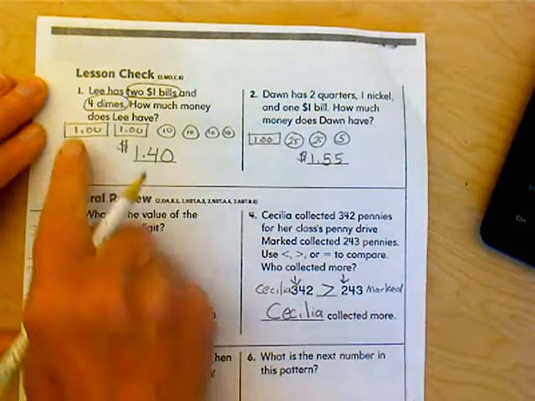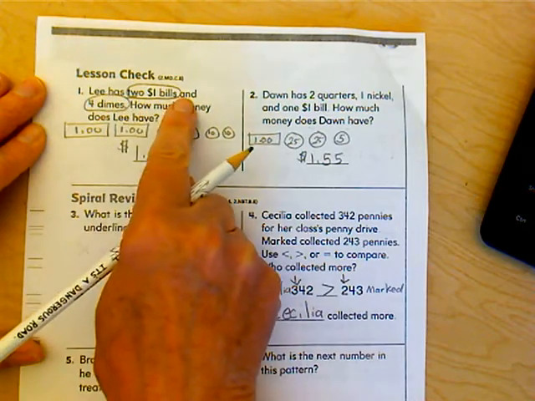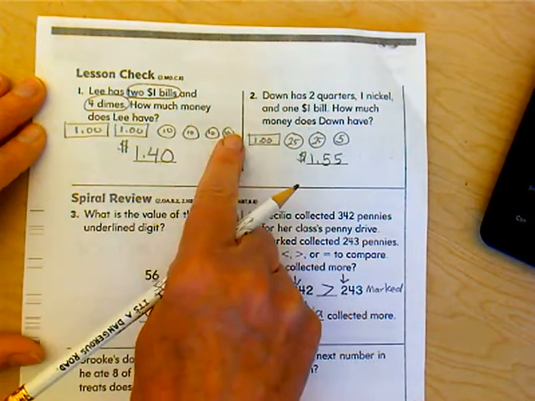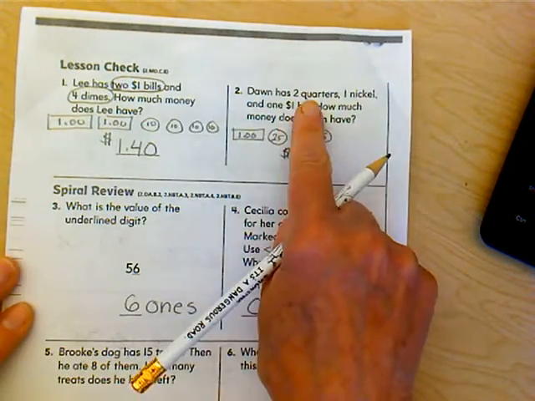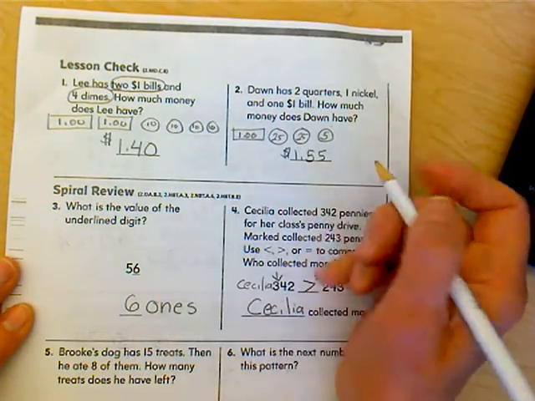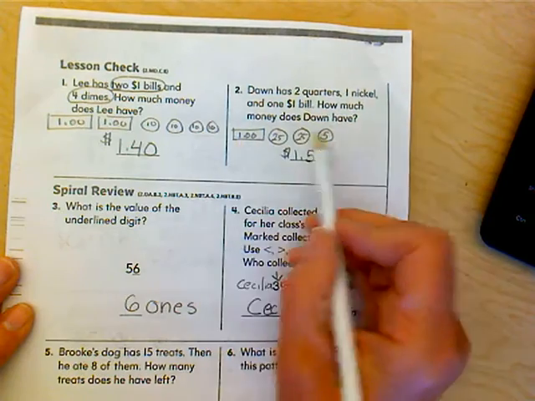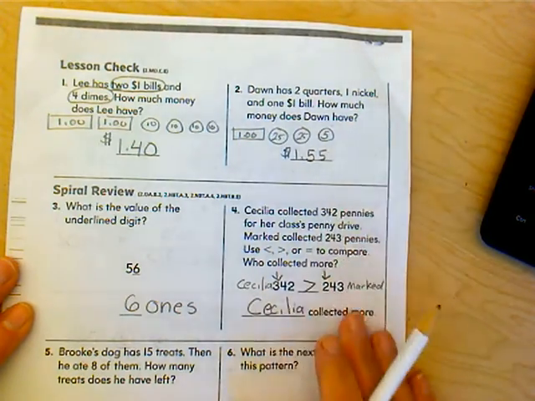Alrighty. The next page, of course, is your exit ticket. You should be doing that last, and I won't be showing you the answer to those because you have to send that to your teacher. So Lee has 2 $1 bills and 4 dimes. I drew the picture, did the counting, and got $1.40. Dawn has 2 quarters, a nickel, and a $1 bill. How much money does she have? I drew the money, did the counting, and got $1.55.